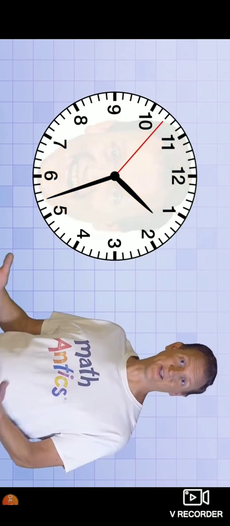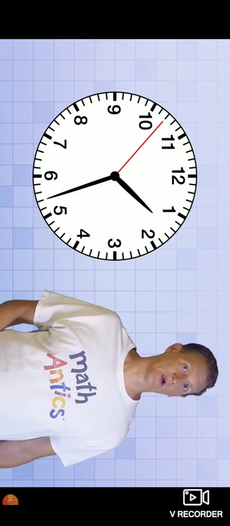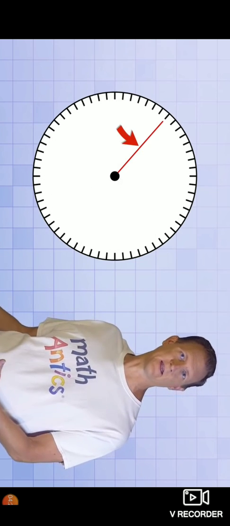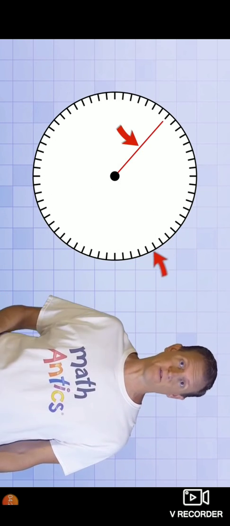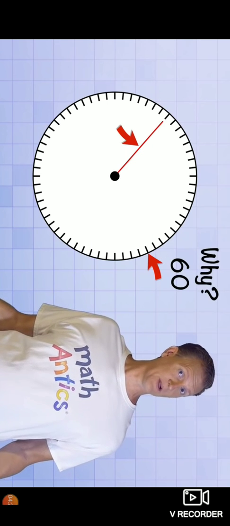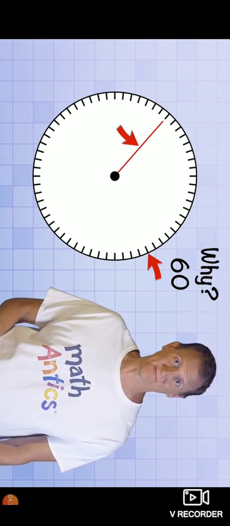A clock is actually kind of complicated. So to see how it works, let's start with the version that has everything removed except for the second hand and the 60 marks around the edge of the clock face. Why are there 60 marks around the edge? You'll see in just a minute.